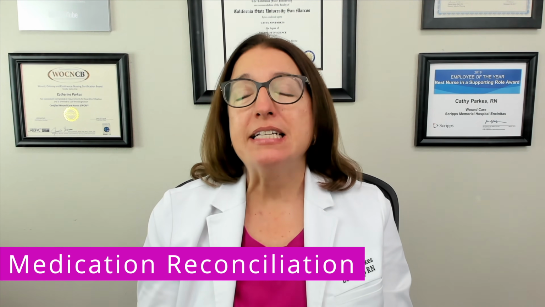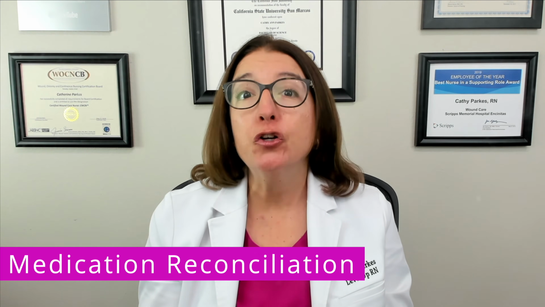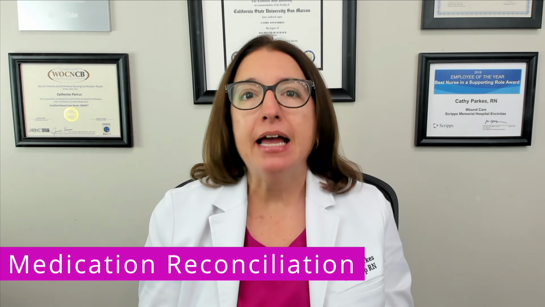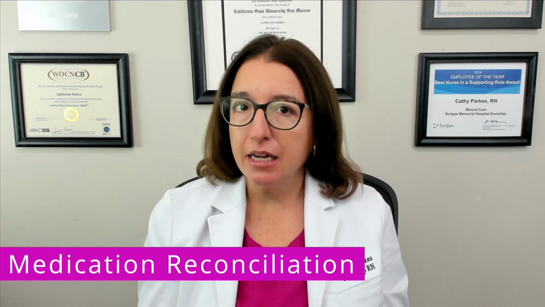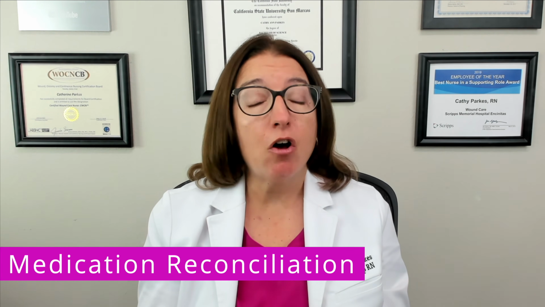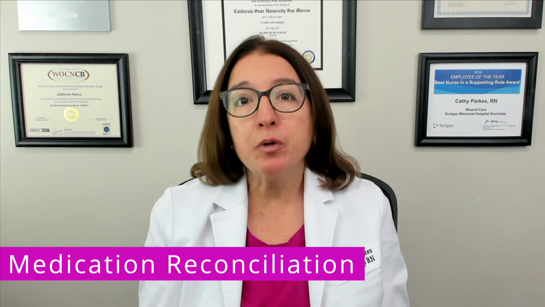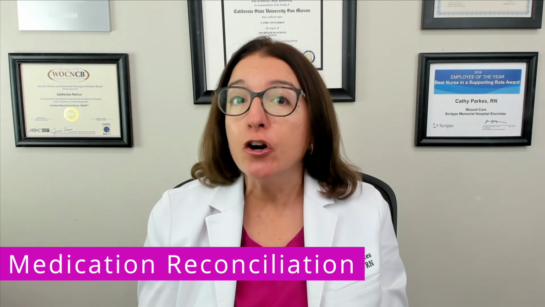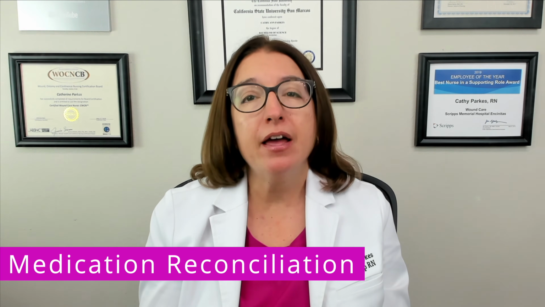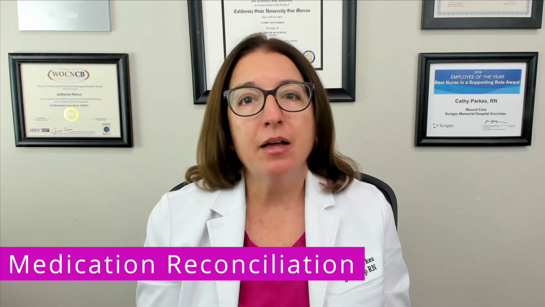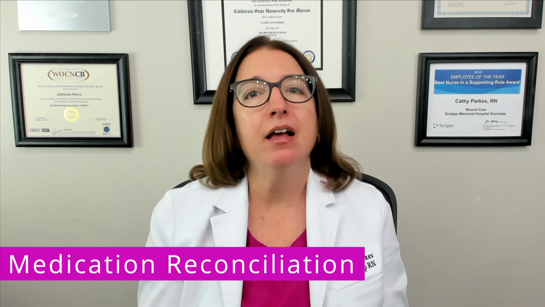We also want to provide teaching to our patient that it's a good idea to carry a complete list of all the medications they take with them at all times. And they should bring their over-the-counter and prescription medications in their original containers to every doctor's appointment. This helps to avoid confusion and helps to prevent medication errors as well.